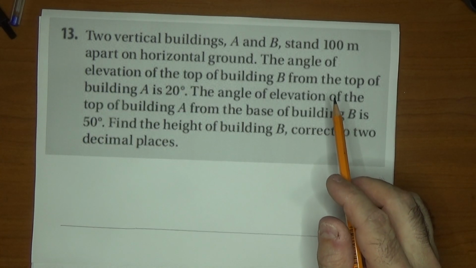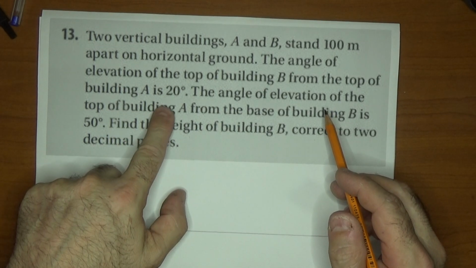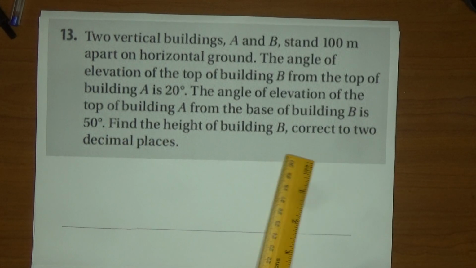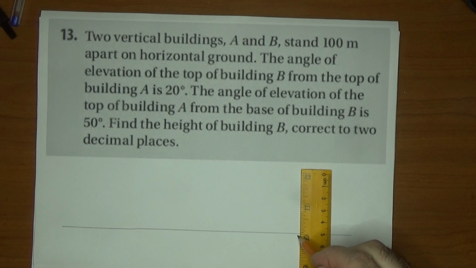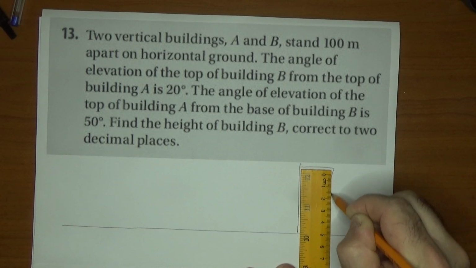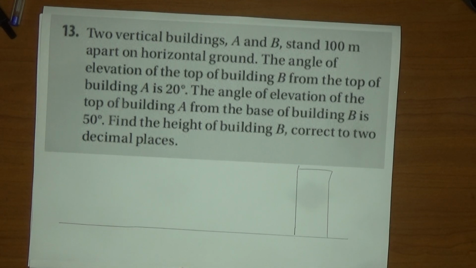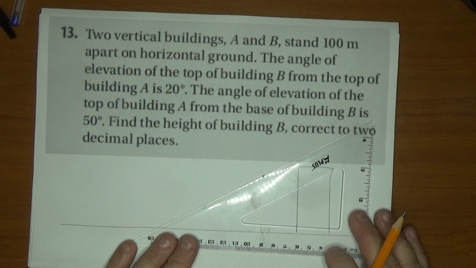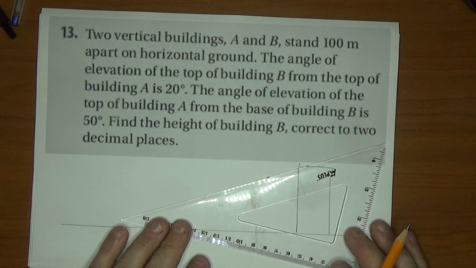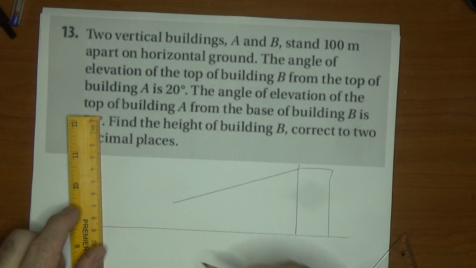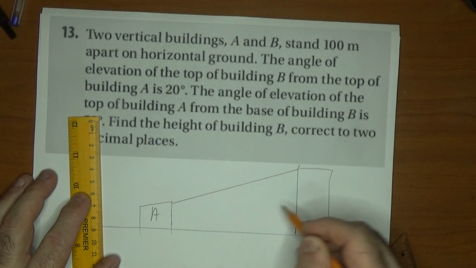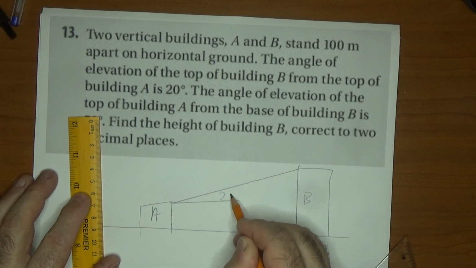The angle of elevation of the top of building B from the top of building A is 20 degrees. So B is higher, so we'll put B here. And let's just very roughly, I know this is 30 degrees, so let's work off less than 30 degrees. We'll call that 20 degrees, just roughly, it doesn't have to be correct. And we'll make this building A. It's just within the ballpark.